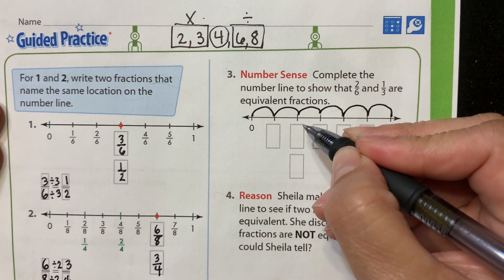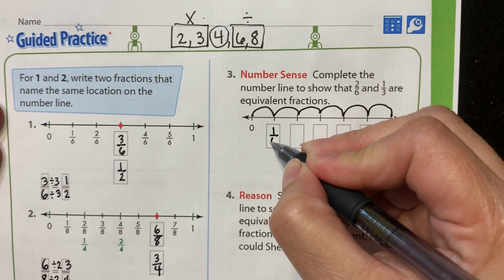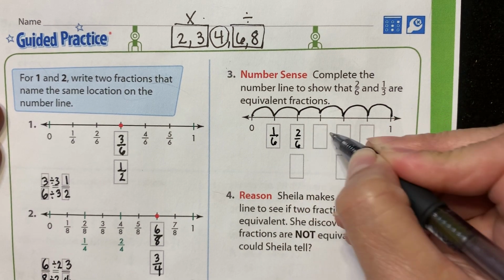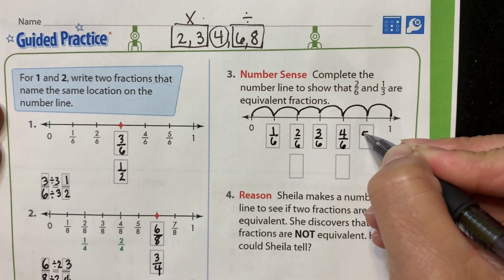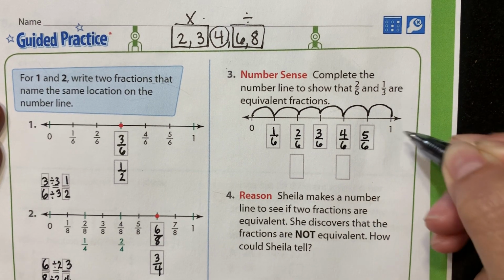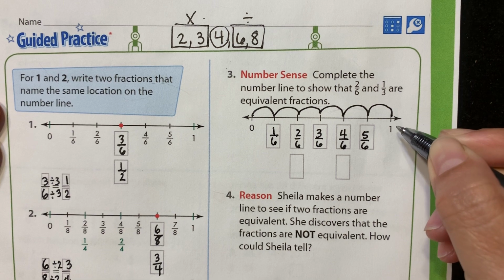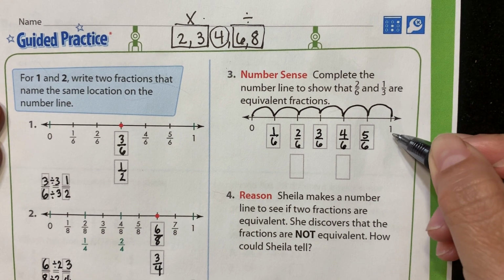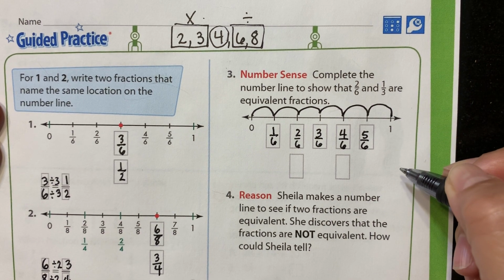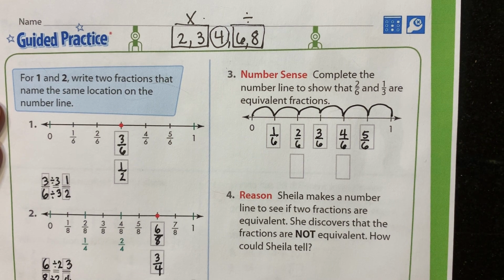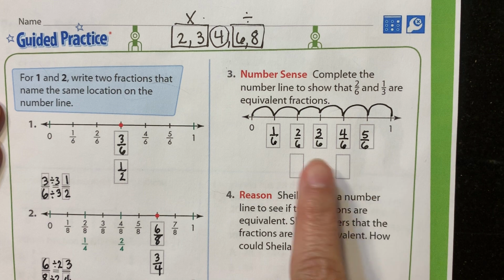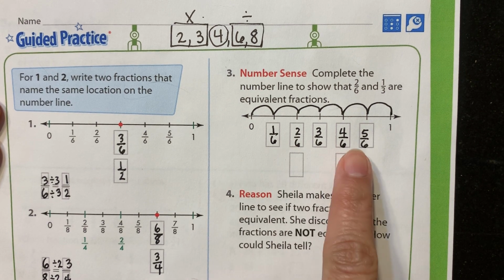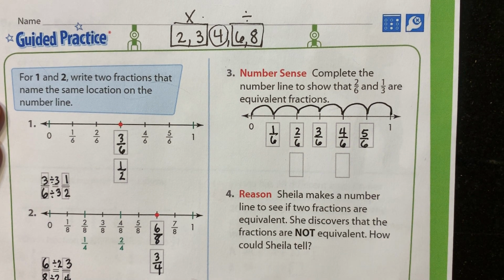So now I'm going to write that in. 1/6, 2/6, 3/6, 4/6, and 5/6. I do not write 6/6 because at the end here, it would be 6 over 6, but that equals 1. Any number divided into itself equals 1. Now they ask you, well, how are you going to make 2/6 into 1/3 and 4/6? Well, we need to find that one out.